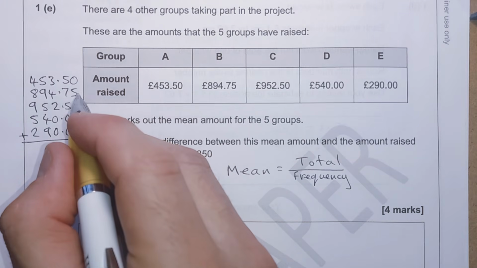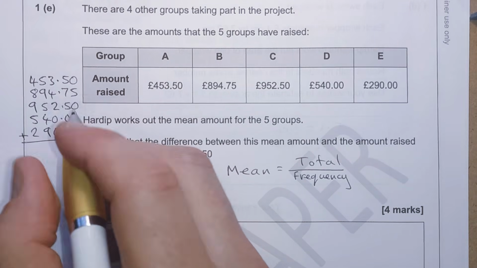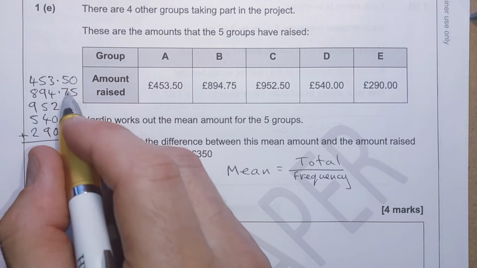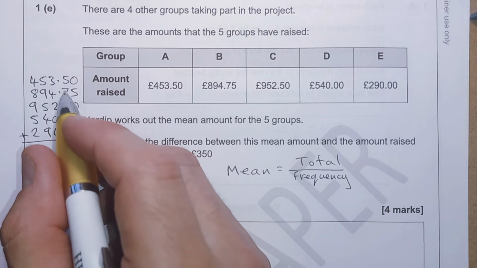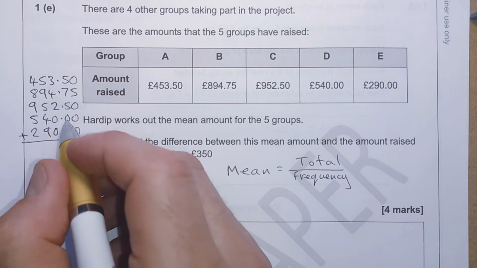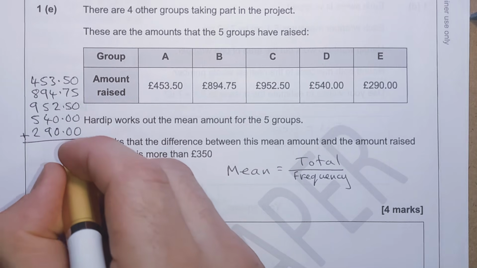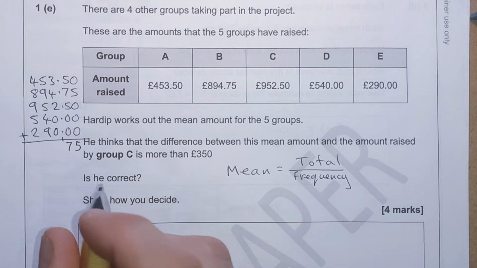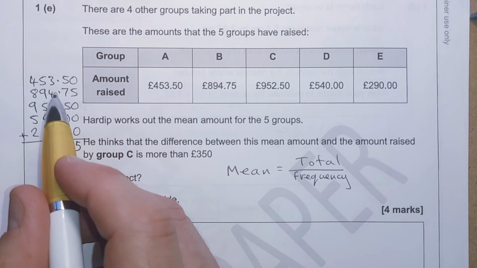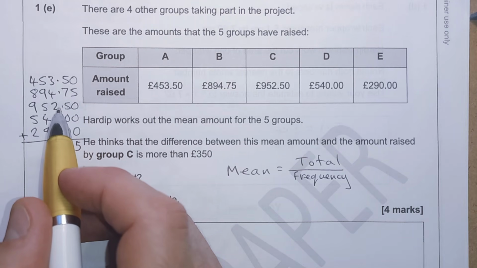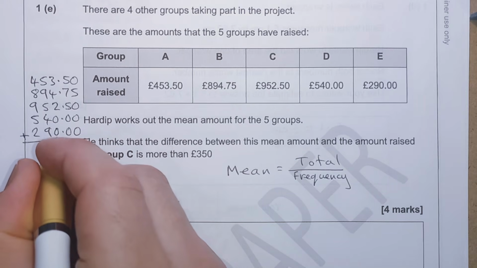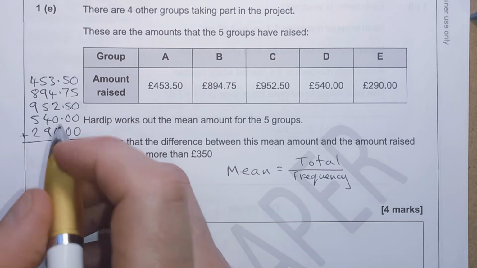So 0 plus 5 is 5, plus a load of zeros is still 5. 5 plus 5 is 10, plus 7 is 17, and zeros, so we can put 7 and then carry the 1. We've then got 3 plus 4 is 7, plus 2 is 9, 0, 0, and plus 1 is 10. Bring our decimal point down.